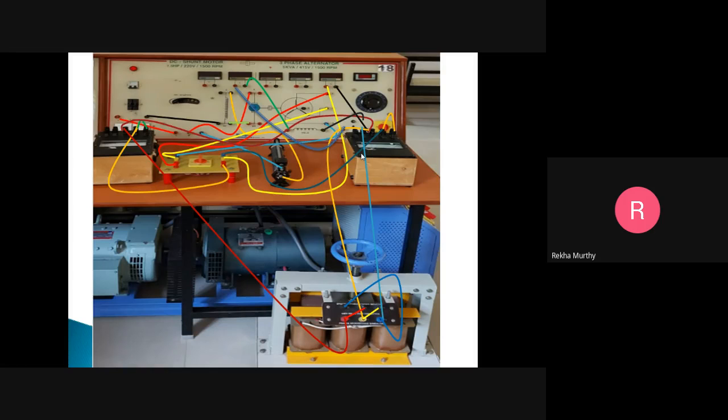Now by adjusting the dimmerstat, again we have to vary the field so that the rated current is around 7 amperes. It should read around 7 amperes and pass through the load. So only one single reading needs to be taken. When this ammeter reads 7 amperes, the corresponding W1 and W2 should be taken down. So this completes your ZPF curve, and we have to take down the readings.